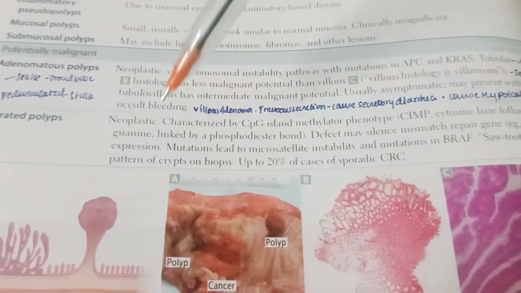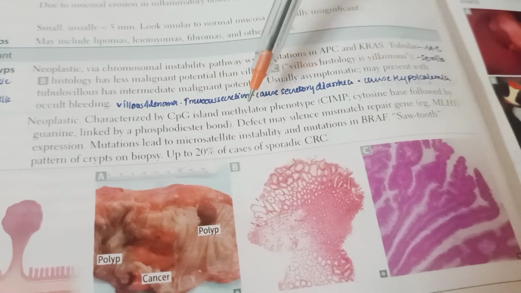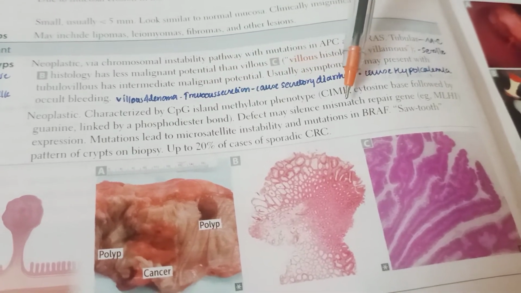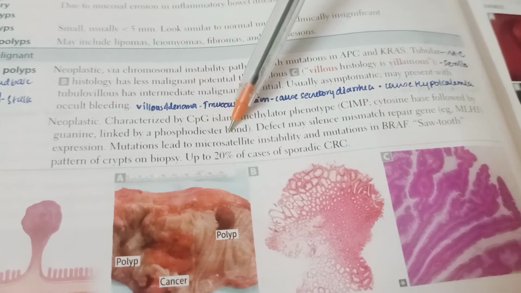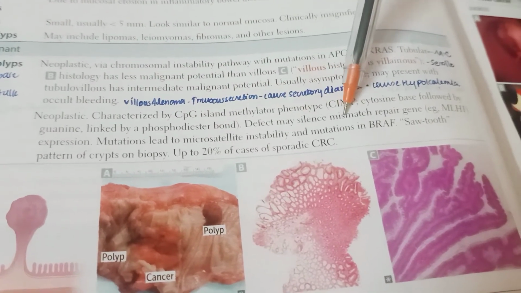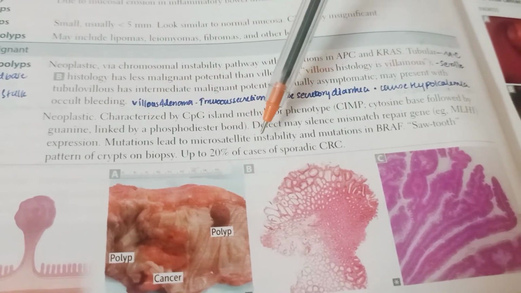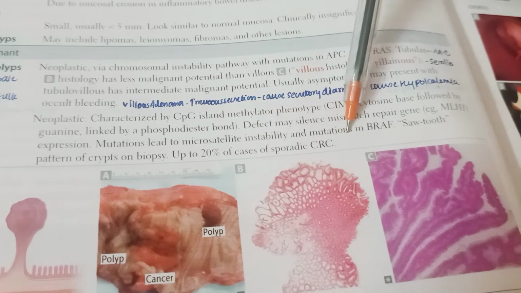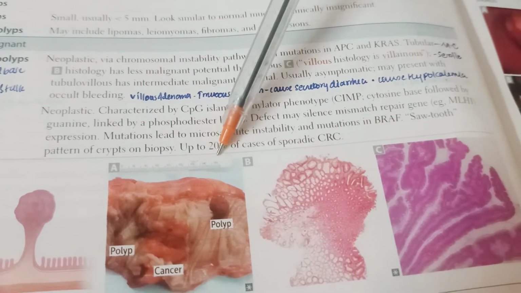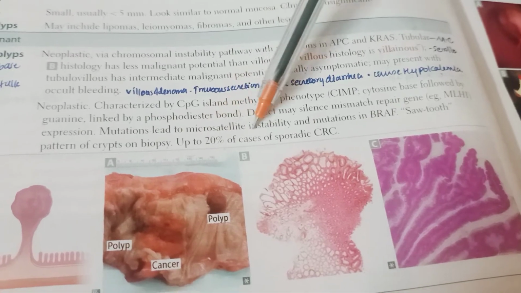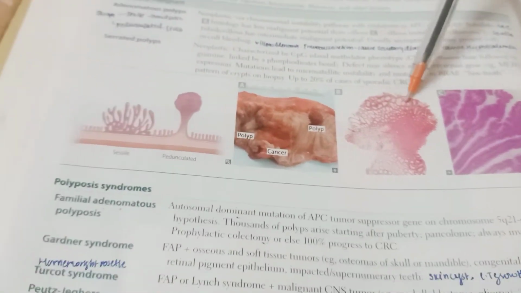Next, serrated polyps are neoplastic. They are characterized by CpG island methylator phenotype, that is CIMP. Cytosine base is followed by guanine, and it is linked by a phosphodiester bond. Defect may silence the mismatch repair gene, MLH1 expression. Mutations will lead to microsatellite instability and mutations in BRAF. It will cause a sawtooth pattern of crypts on biopsy. Up to 20% of cases of sporadic colorectal carcinoma are associated with this.